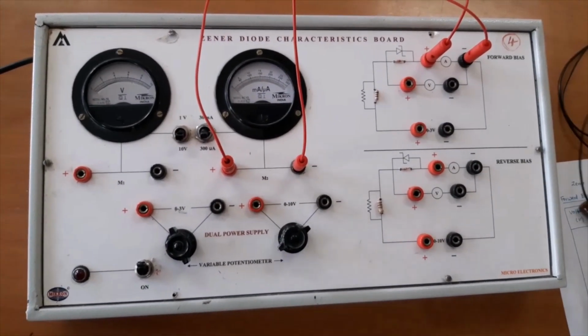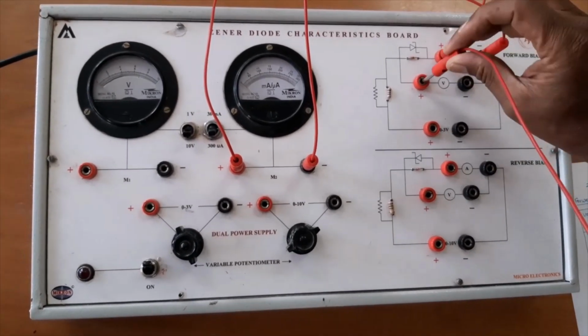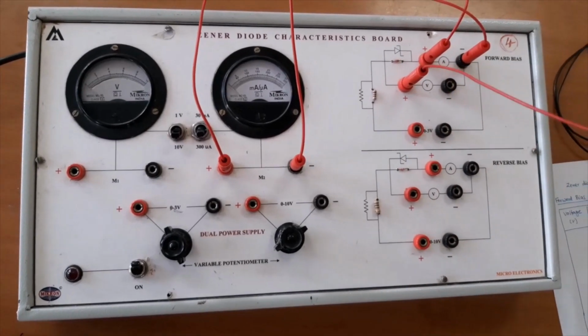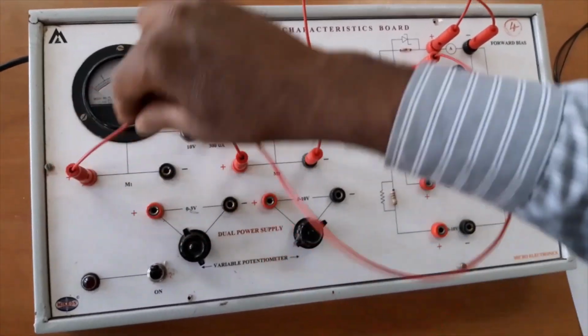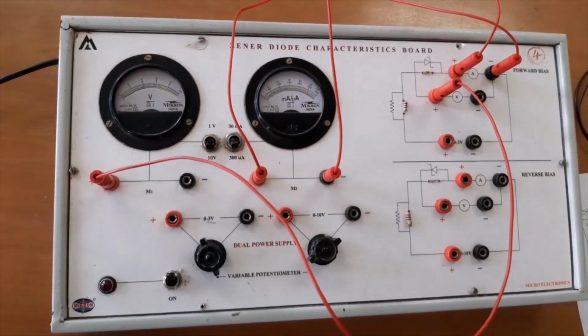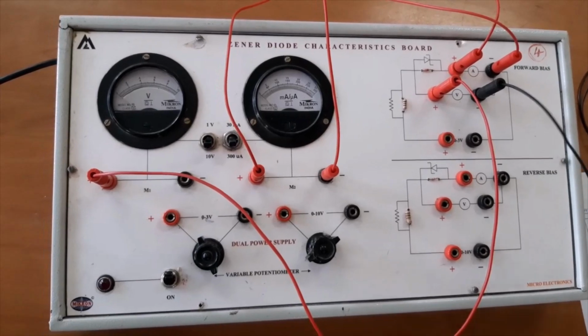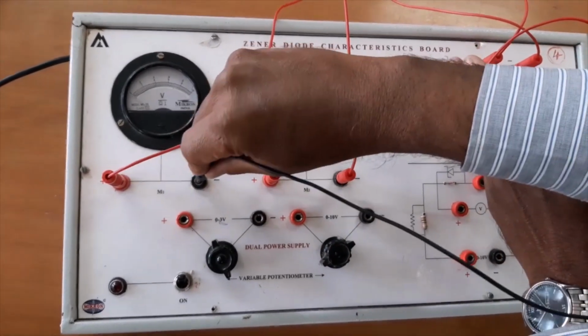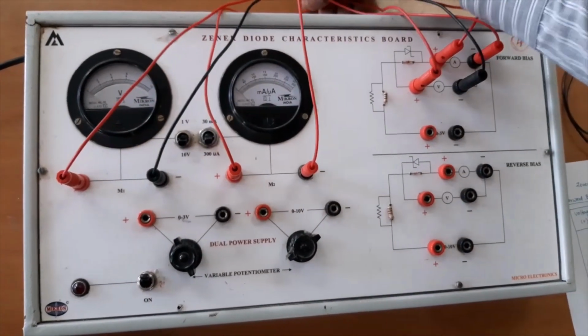Then we have to add the voltmeter. I am now connecting the positive marked terminal to the positive of the voltmeter, and negative to the negative of the voltmeter, which was marked here. Now we have to give power to the circuit.